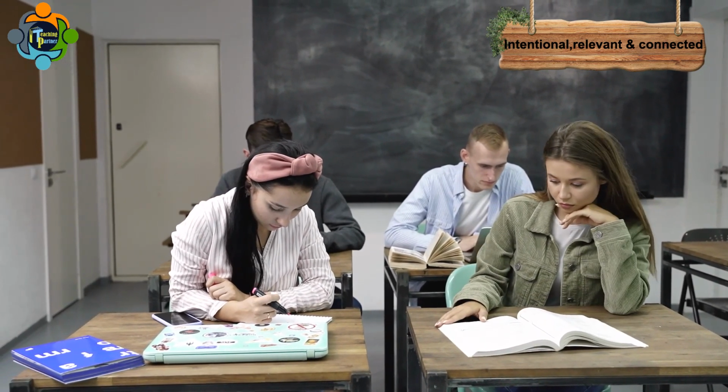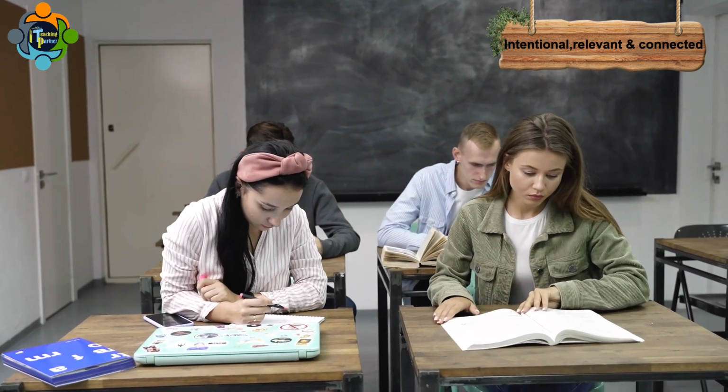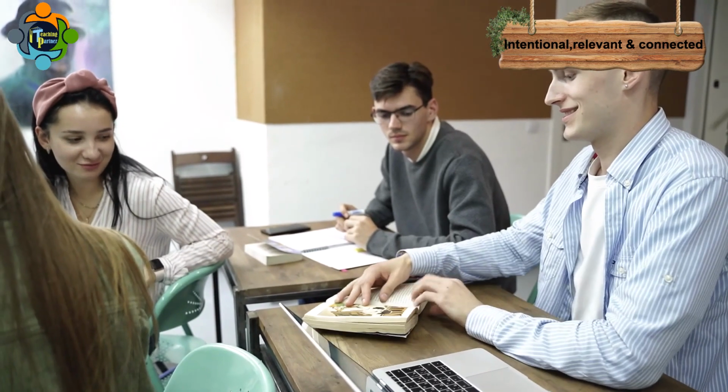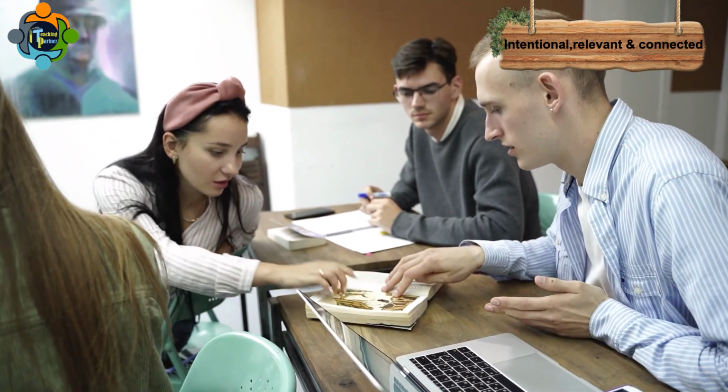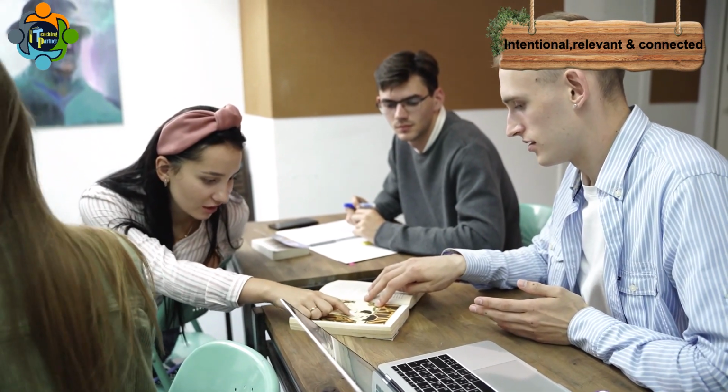Secondly, curriculum backward design enhances coherence and alignment within the curriculum. By starting with the end in mind, educators can ensure that each component, be it lessons, activities, or assessments, is intentional, relevant, and connected to the overarching learning goals.